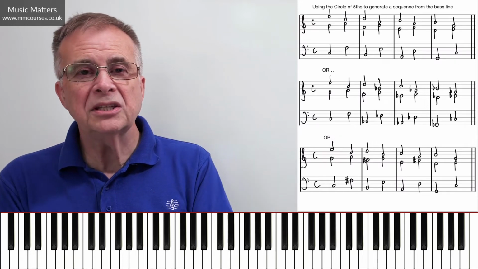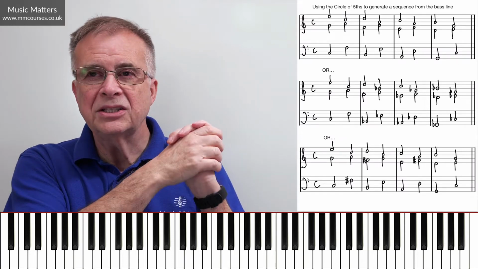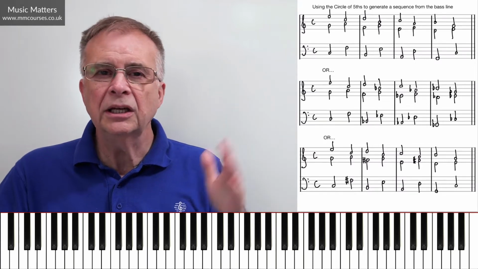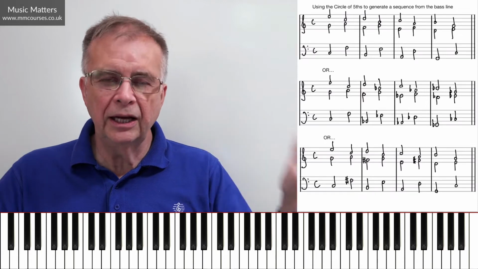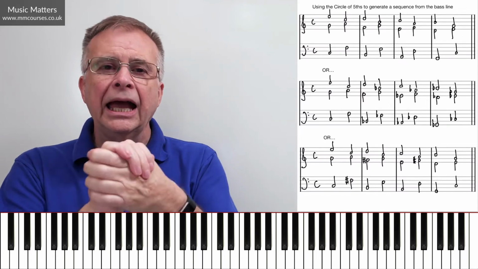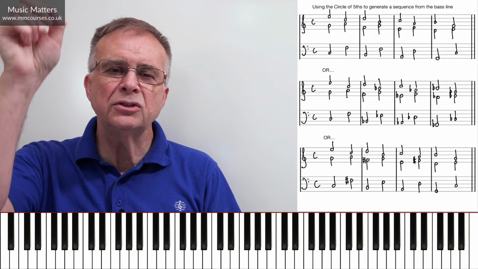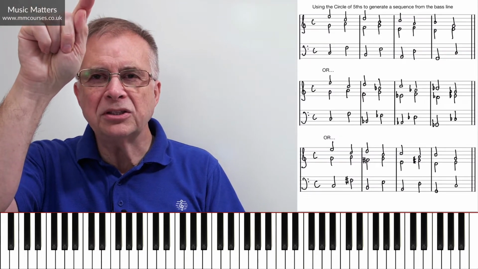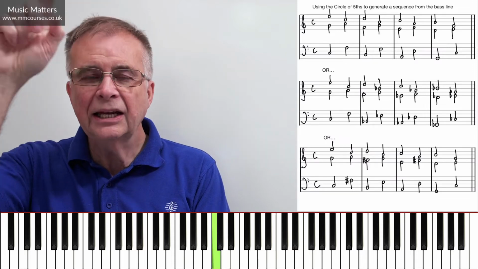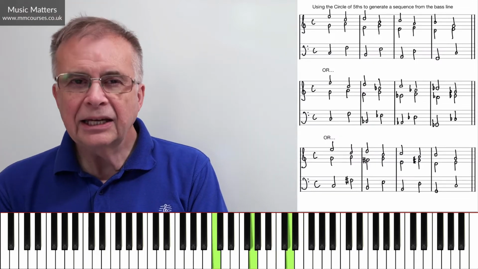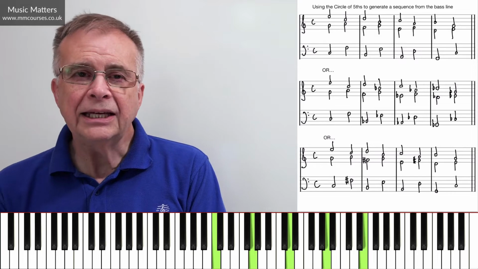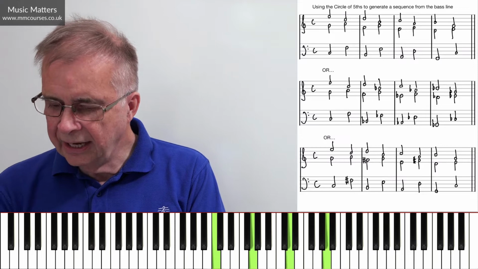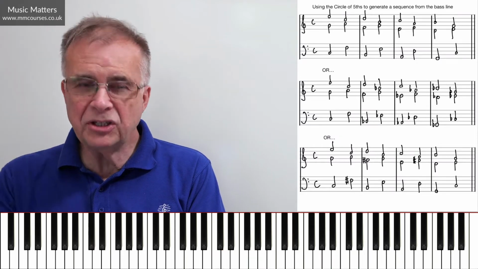The circle of fifths is an incredibly useful tool that tells us about every key we need to know about, how keys relate to each other, which keys are next door to each other, and all that kind of stuff. If you take the circle of fifths and you start at C at the top, it will go up in fifths if you go one way. So it will go C, then G, then D, then A, and then E. So C major, G major, D major, A major, E major. Every time adding a sharp.